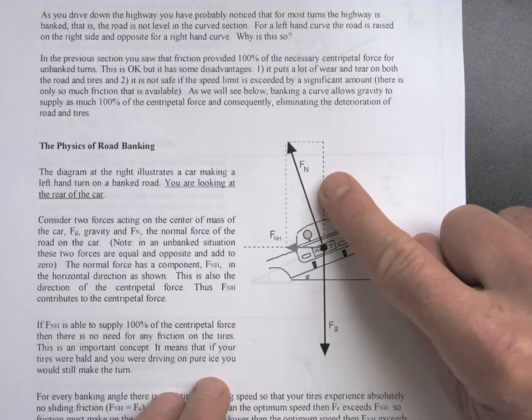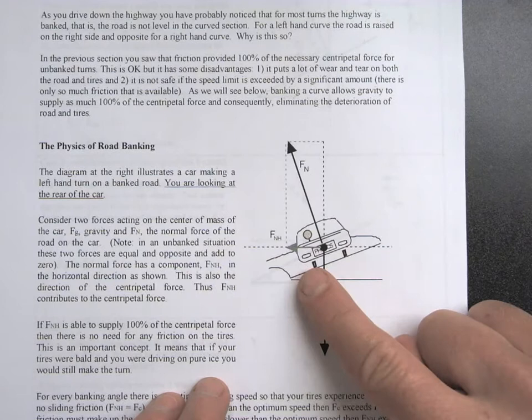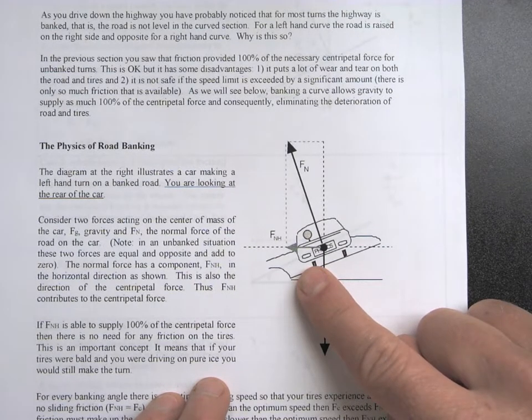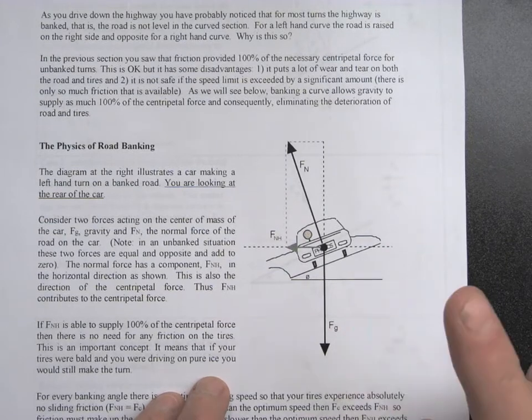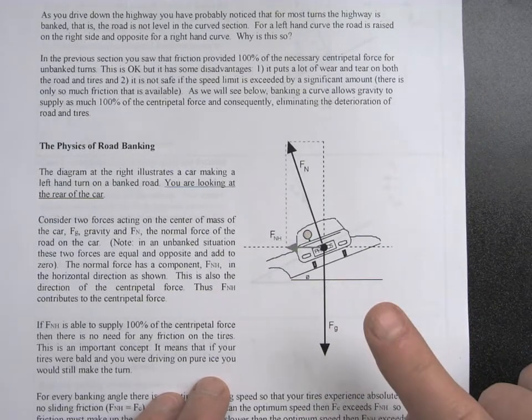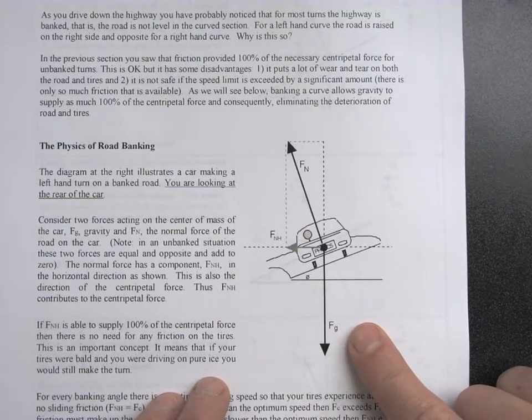A piece of the normal force is directed inwards, and that is what allows us to go around the corner. So that net force is our centripetal force, which causes our mass to undergo a centripetal acceleration and continue around a circle. Again, the biggest change is the force of gravity is not going to be the hypotenuse of the triangle.